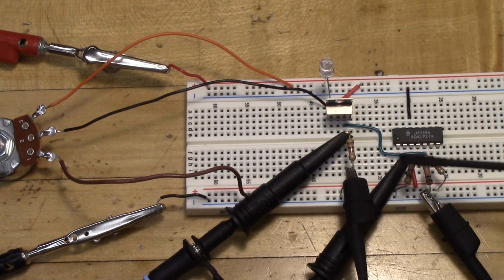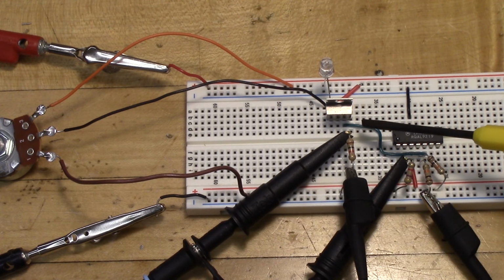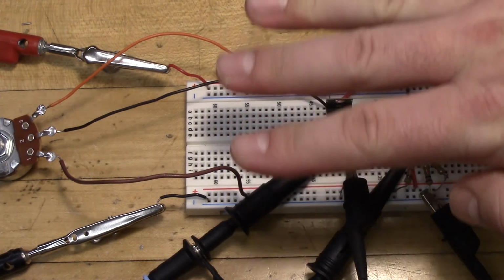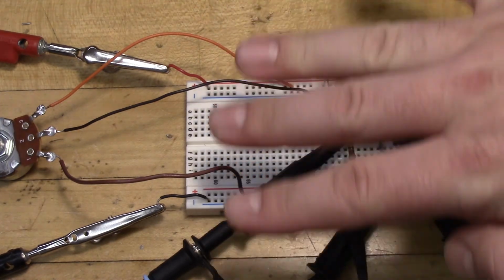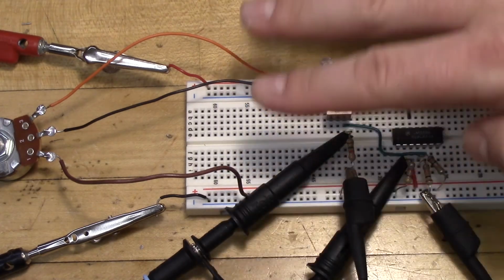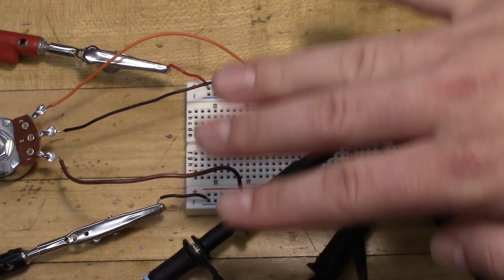I've got channel 1 connected to the output of the comparator, and channel 2 is measuring the voltage off of the photodiode or phototransistor amplifier. As we'll see, I'm going to wave my hand over it, and we'll be able to see the voltage at the output of the transistor, as well as the output of the comparator circuit.